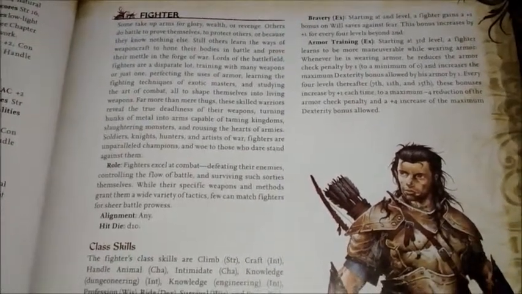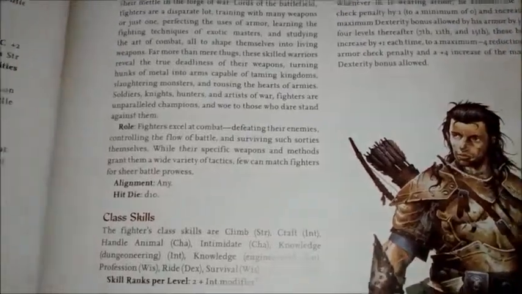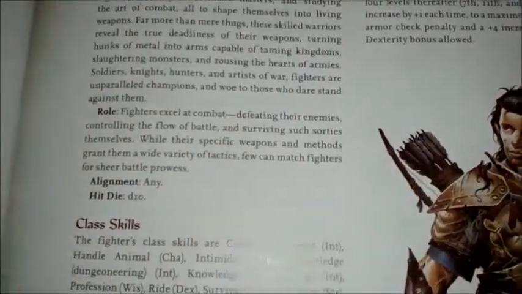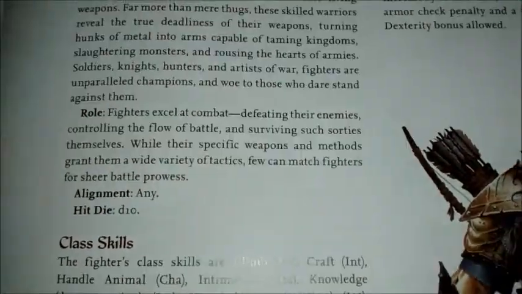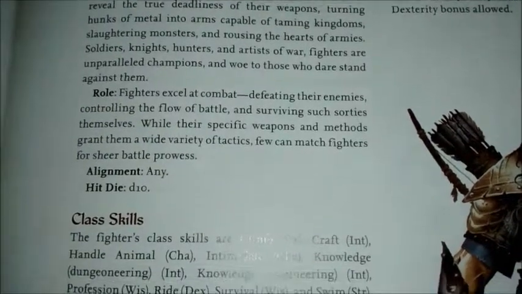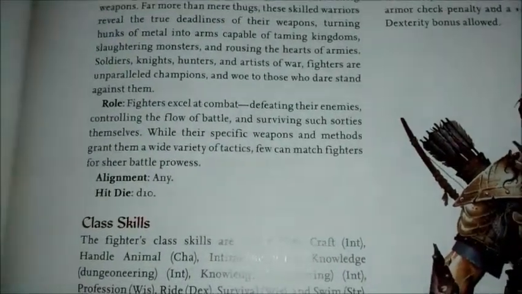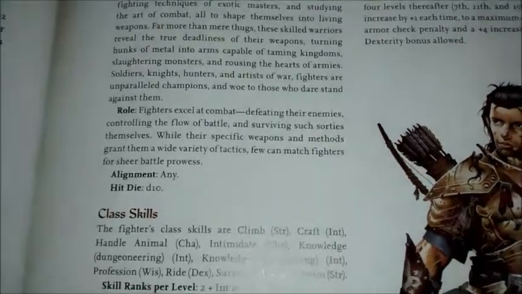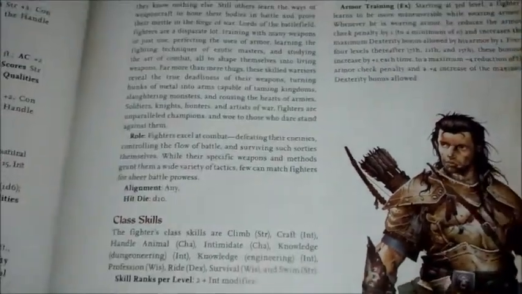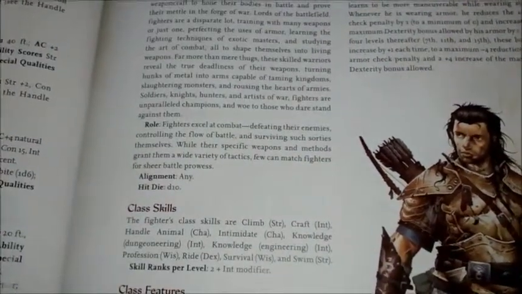And then the next bit you'll see here is the role. Now the role of a class is generally divided into frontline, support, and ranged damage. And so that's just to give you an idea of what your role in the party will be.